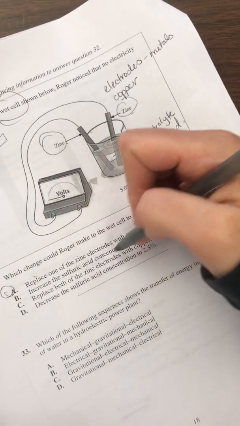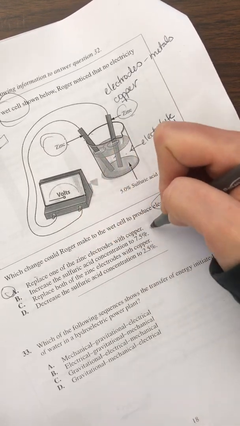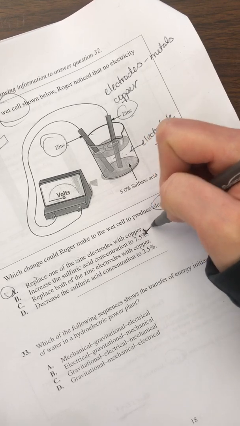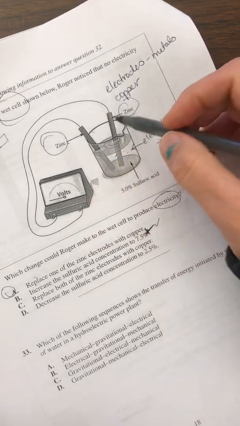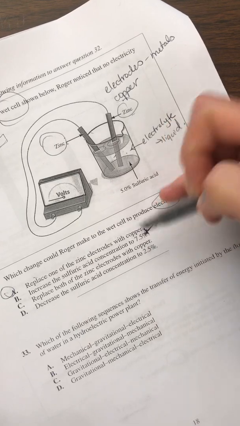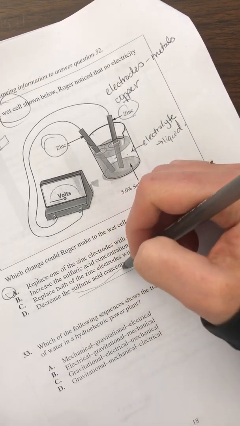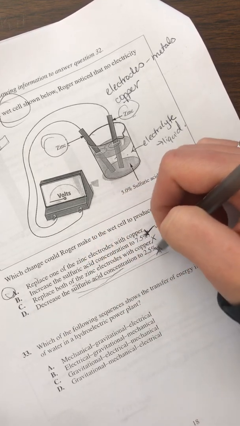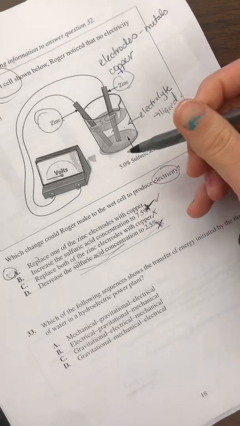Would increasing the concentration of sulfuric acid make electrons flow better? Yes, it would, if they were flowing at all. So that could be right if it was working. Replace both the electrodes with copper? No, because they have to be 2 different things. Decrease the sulfuric acid concentration? No. The more concentrated your acid is, the more electrons are going to be able to flow through it.